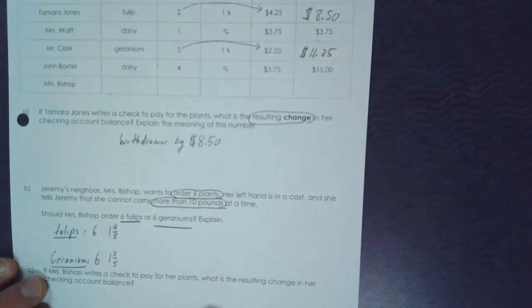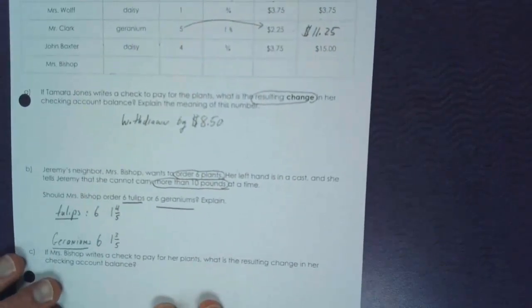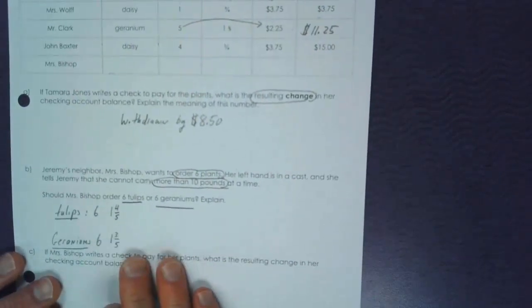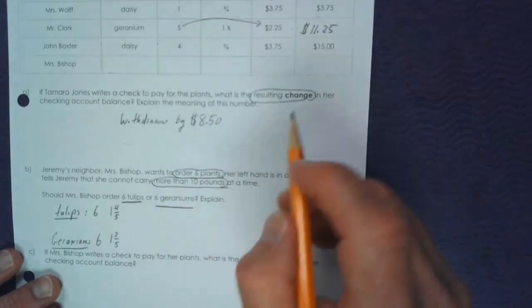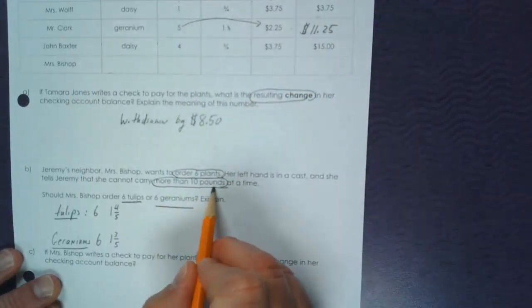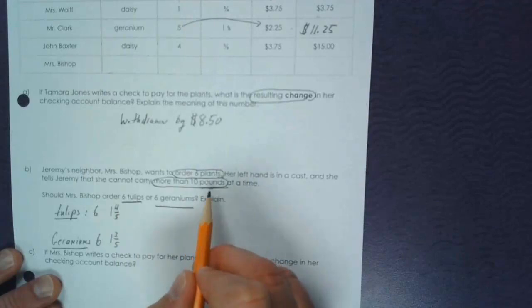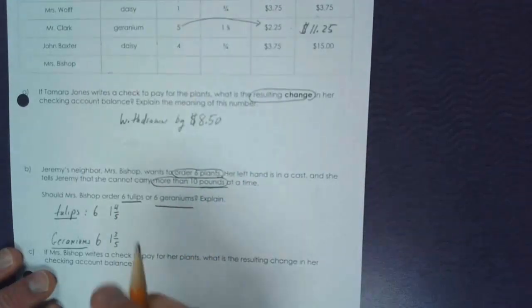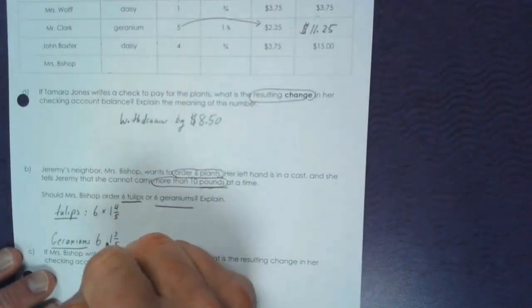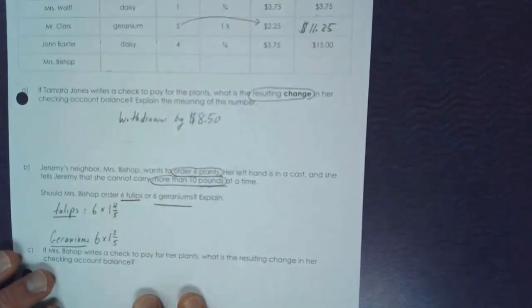So we have to figure out, are these 6 plants under 10 pounds, because she can't carry anything over 10 pounds because of her hand. So I'm going to multiply 6 plants by the weight.